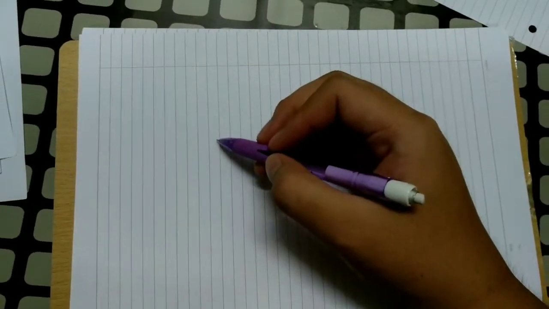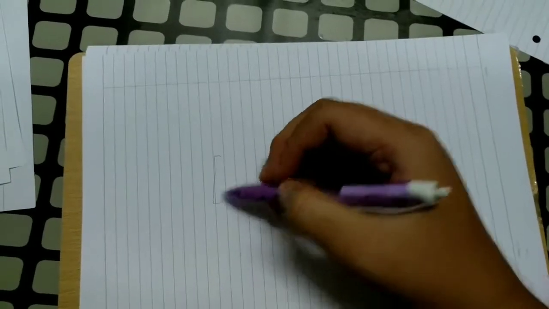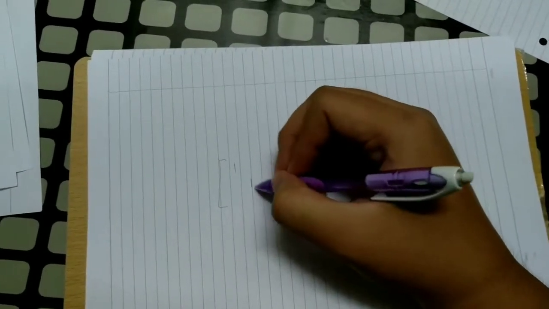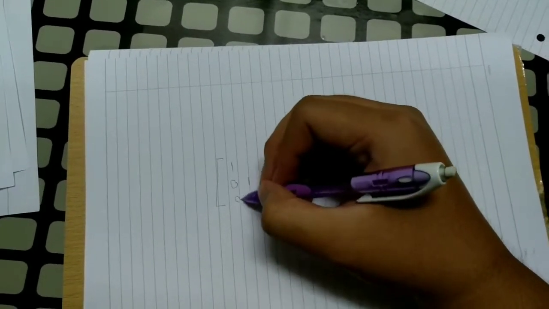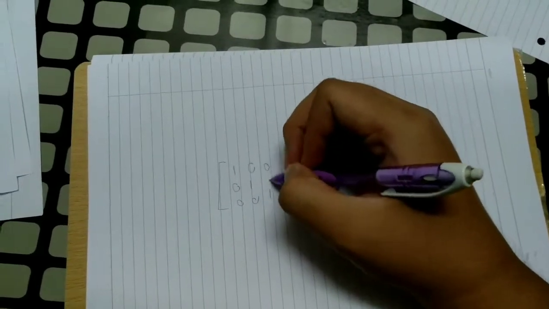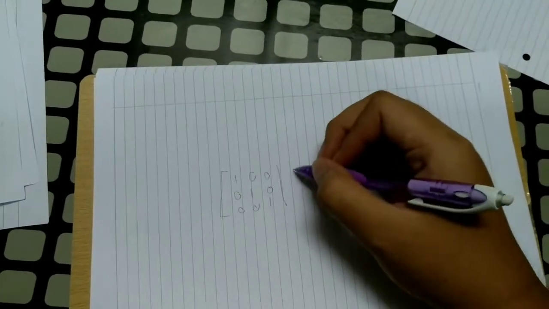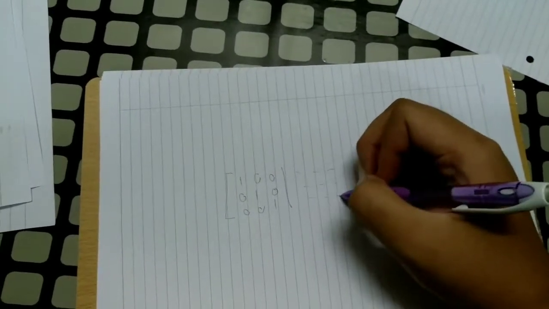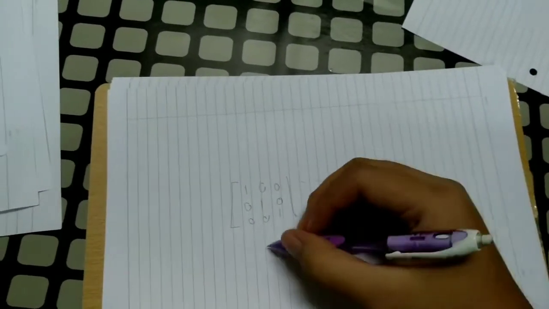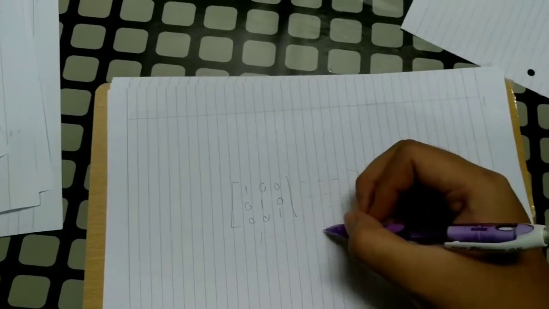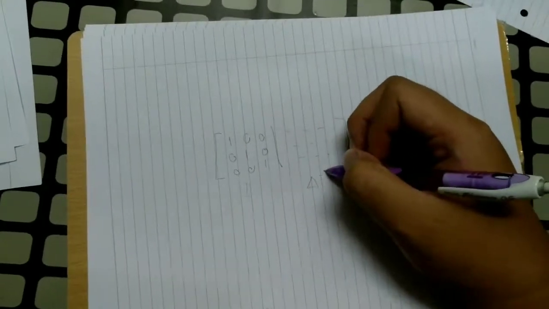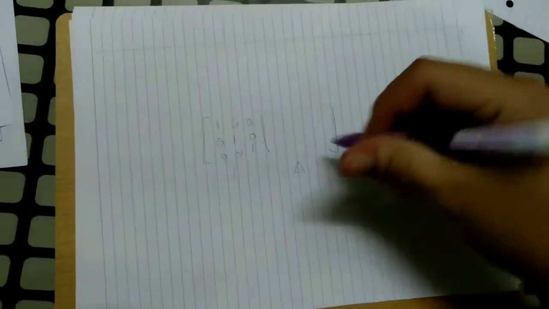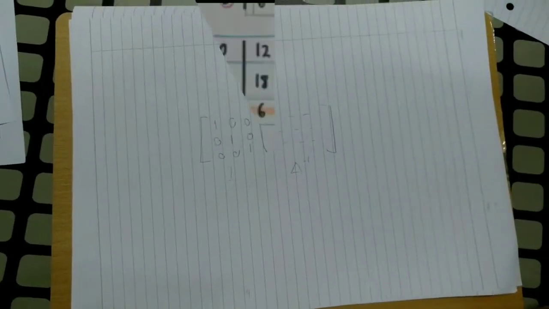After step 4, you have done all the steps. Now you should get something like 1, 1, 1, 0, 0, 0, 0, 0, 0, and a random bunch of numbers over here. And now this is your I, while this is your matrix A. So we're going to check back to the question whether we get this right or not. So let's proceed to the question.